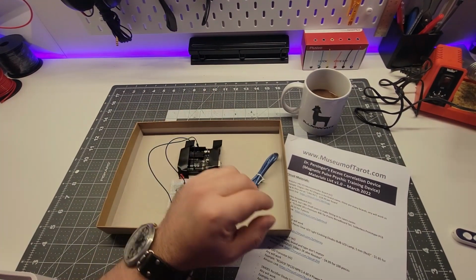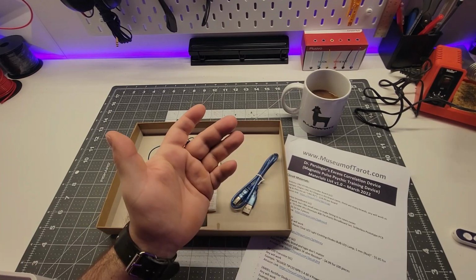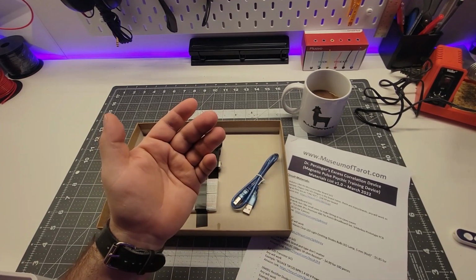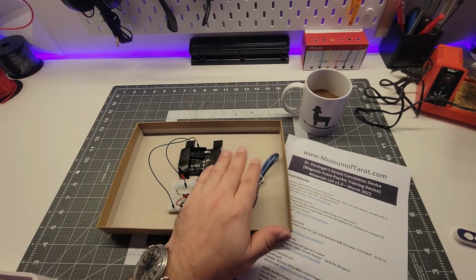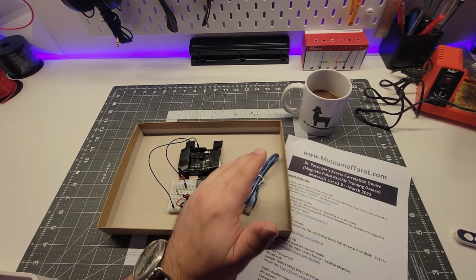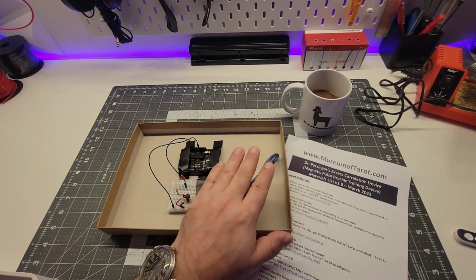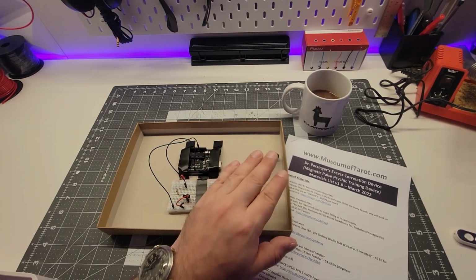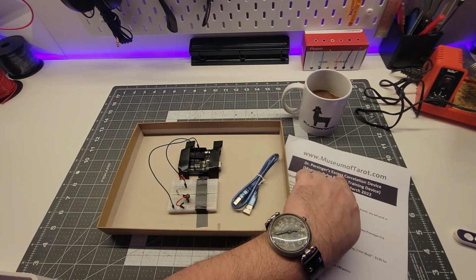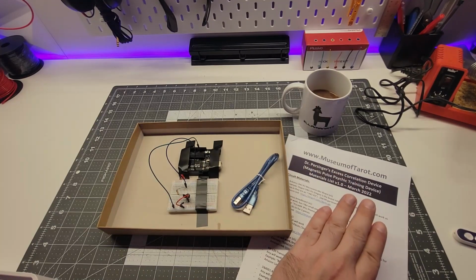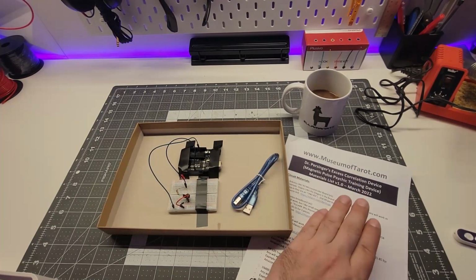So I'm going to move over to the laptop, and I'm going to take some screen captures while I actually take you to the Arduino website and download the program, the IDE, the Integrated Design Environment that you're going to need to run the two programs that I'm going to provide to you at museumoftarot.com. These will be in the Documents and Resources section, and they're up right now.